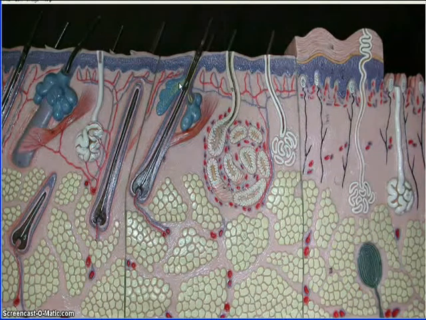Remember, the sebaceous gland produces sebum, and this mixes with cell parts as it erupts from this hair follicle, and this oily substance released by the sebaceous gland helps to keep the skin soft and pliable as well as the hair. So that's one type of gland.